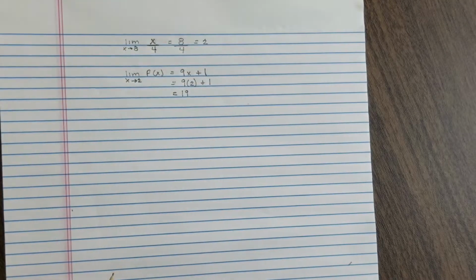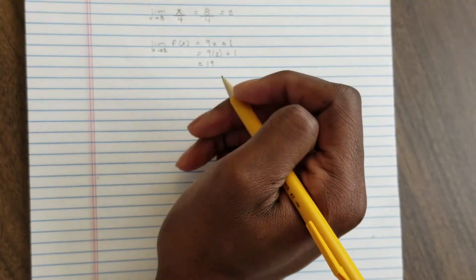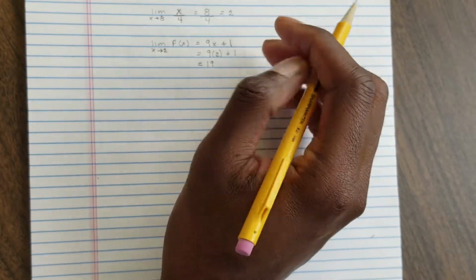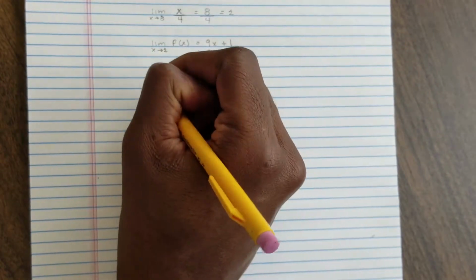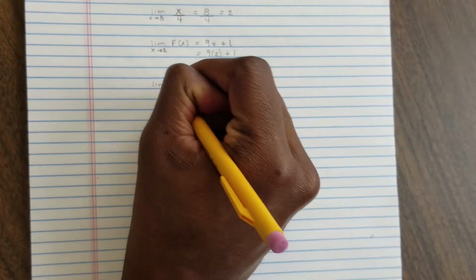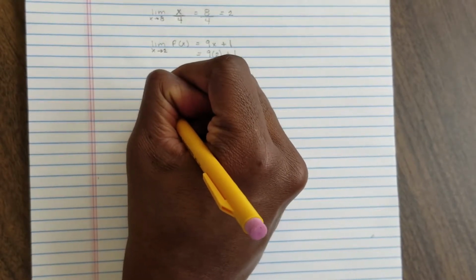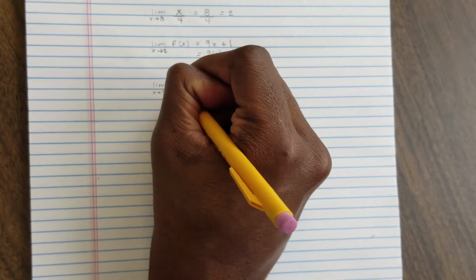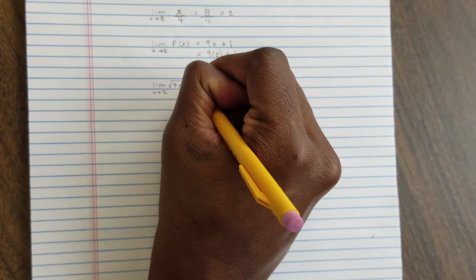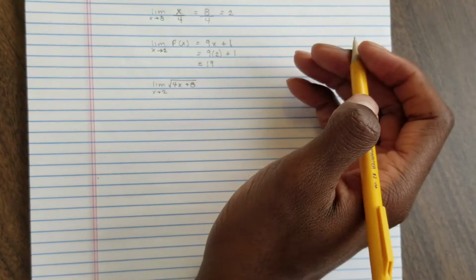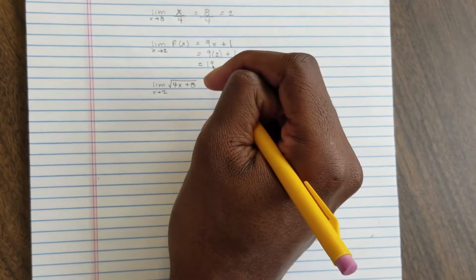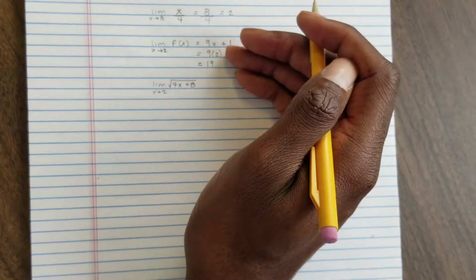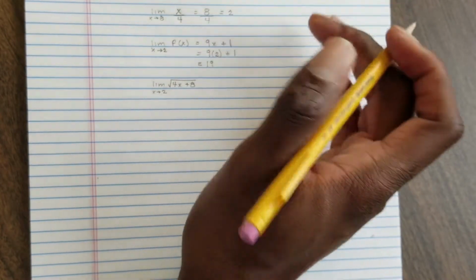All right, so let's try another one that is going to be slightly more complex, or it's going to feel like it's slightly more complex, but it follows the same general format for direct substitution. So we're going to take the limit as x approaches 2 of the square root of 4x plus 8. Now, a lot of these you have to be careful when you're evaluating square roots, because if you get a negative, then we'll find out a lot of times it's just not going to exist.